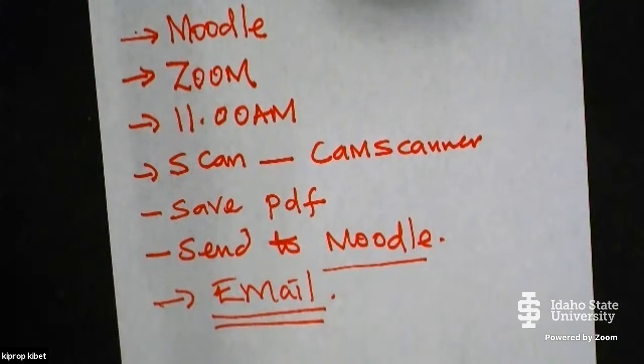You usually have some classes via Zoom, so definitely you should have a camera. If I don't see you with your camera, I might say you're not the one doing the exam. Make sure I can see you in the camera.